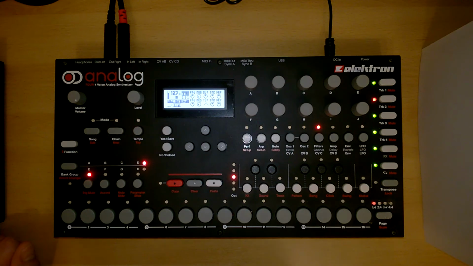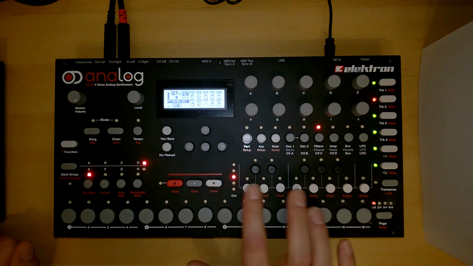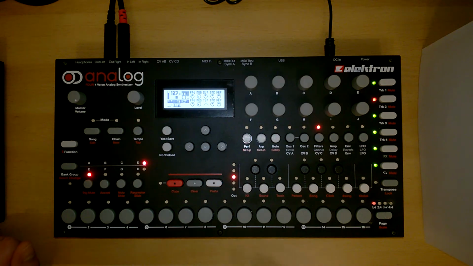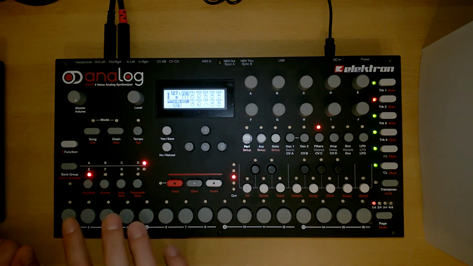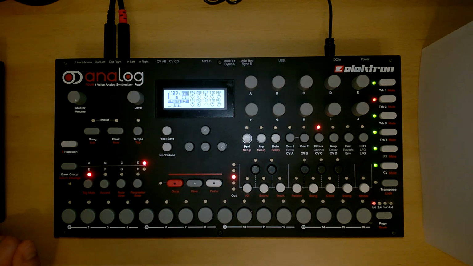Okay, so what first to do? Well, first we decide on a simple melody. Now, the idea behind this is I don't want to alter the melody. I want to keep the timing of the melody intact, but switch the notes, so to say. So switch the notes of a single step by placing different steps around that step.